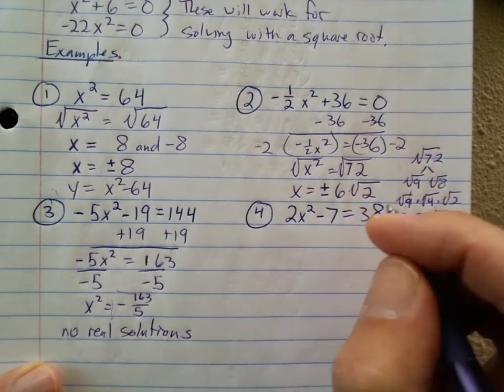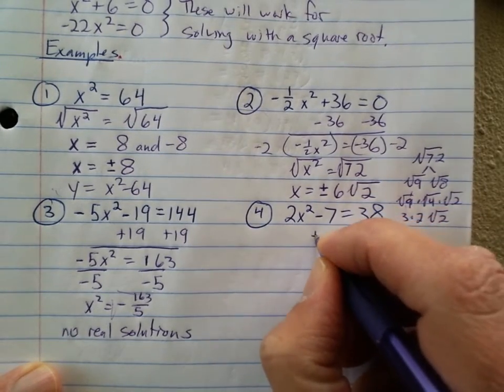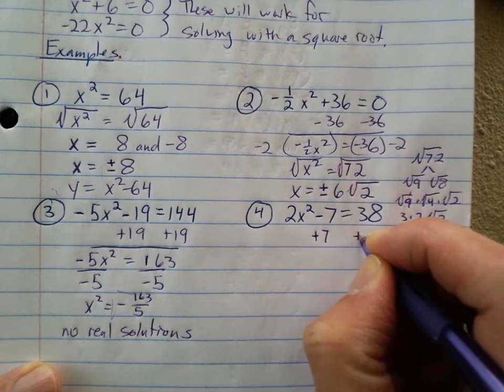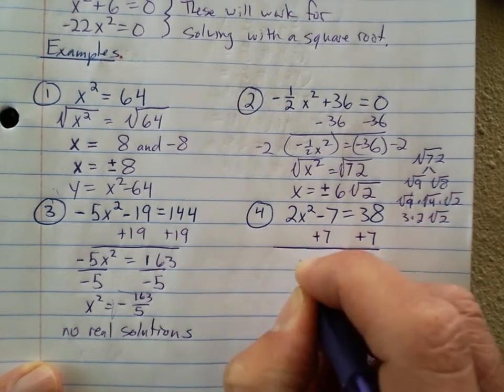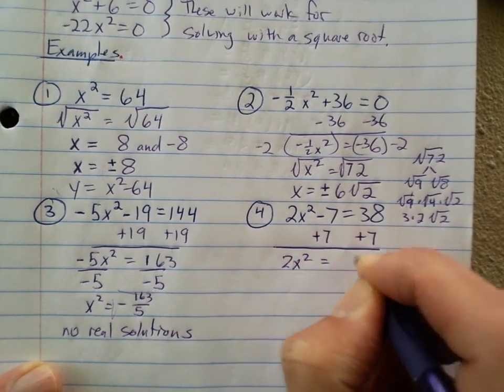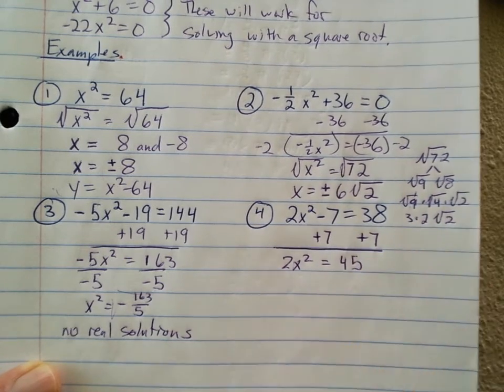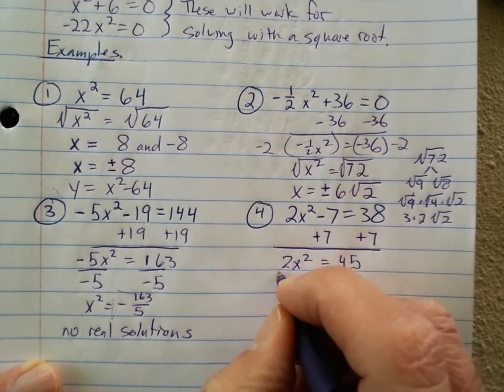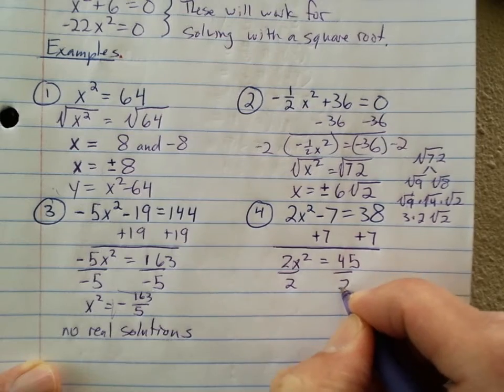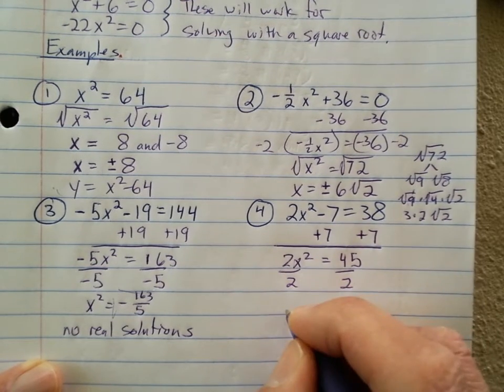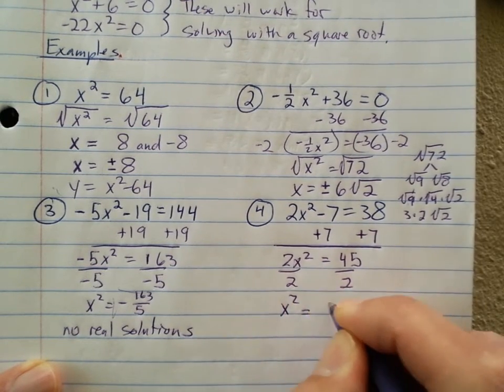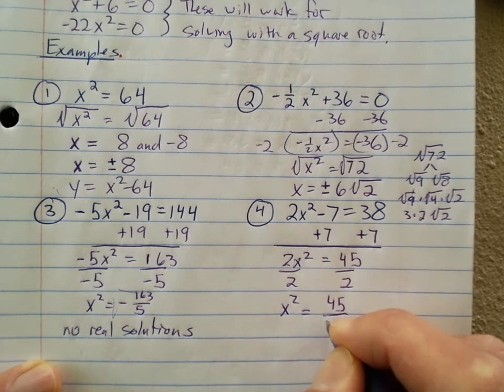Now, number 4. Another skill that we need in this one. I'm going to add 7. You get 2x squared equals 45. Divide by 2. And what you get now is x squared equals 45 halves.